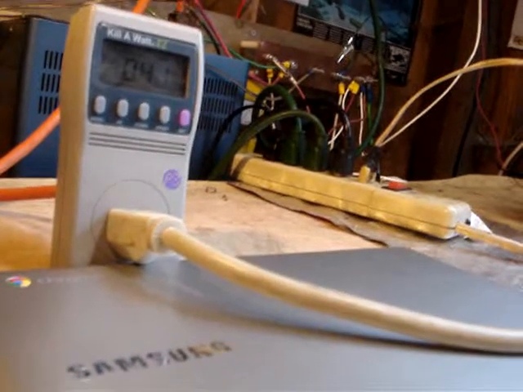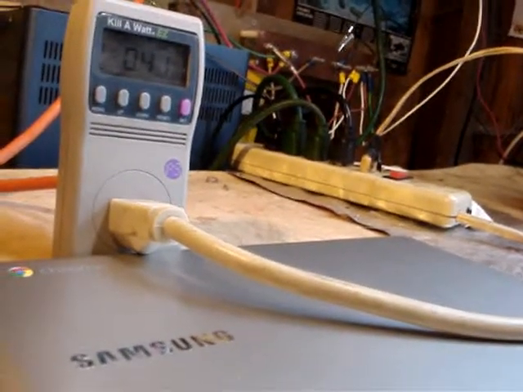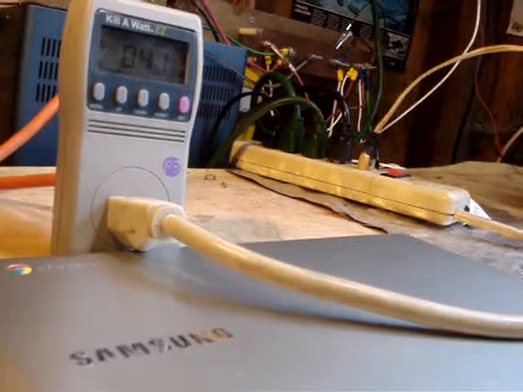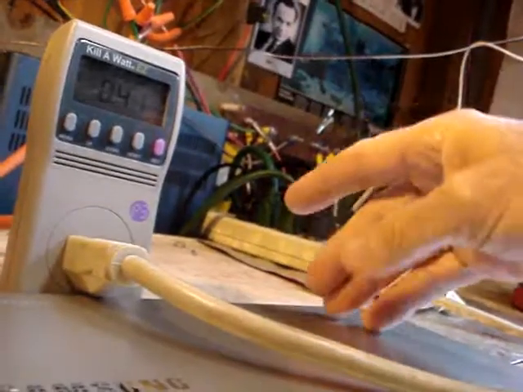And it actually does something interesting, it extrapolates into the future. So if you use it for a year, it gives you the reading of how much it's going to cost you if you keep using it for that length of time.